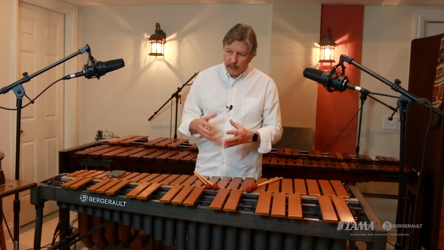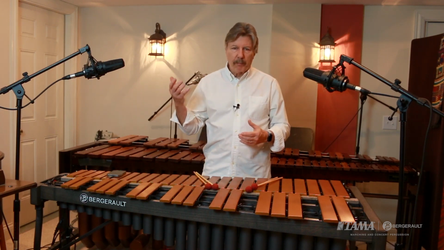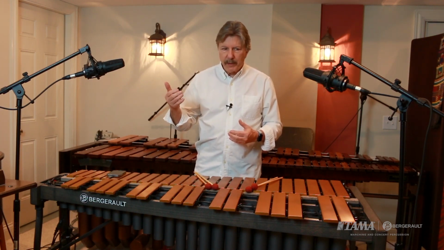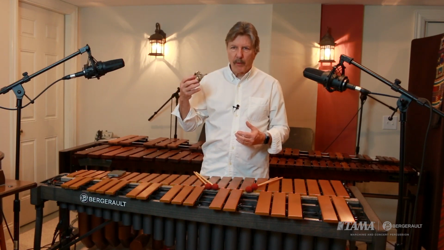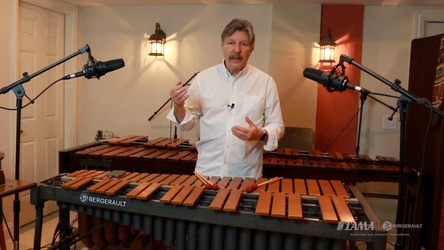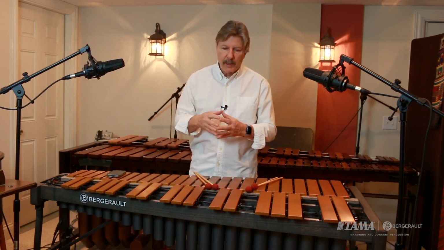When I play with other instruments, especially my wife, a piano player, she has perfect pitch, and she finds the pulsating of the notes takes away from her performance, both in the rhythmical aspect and also the slight variance in the tuning of the bar. So she really doesn't like it that much.